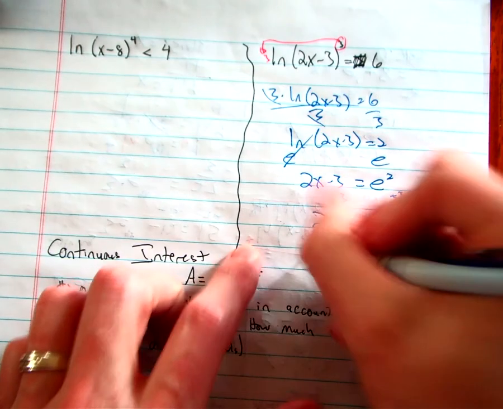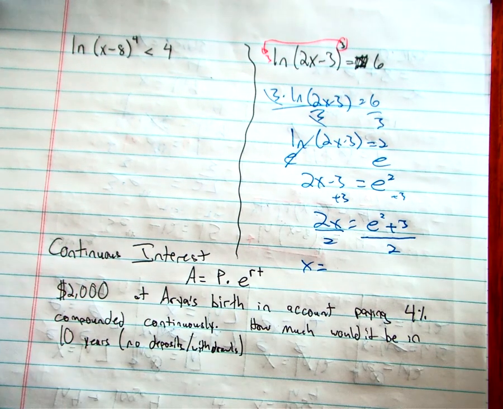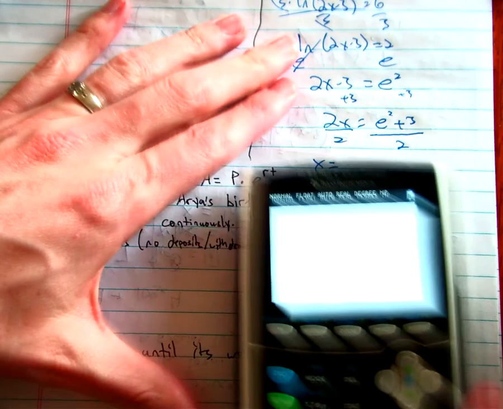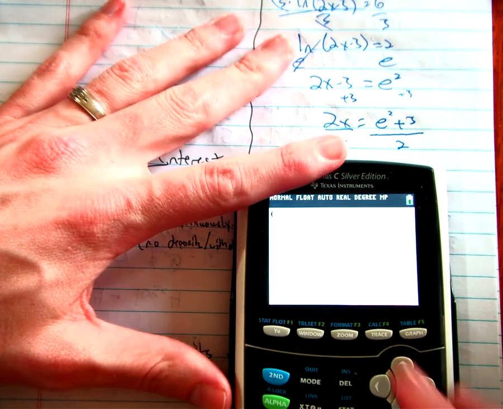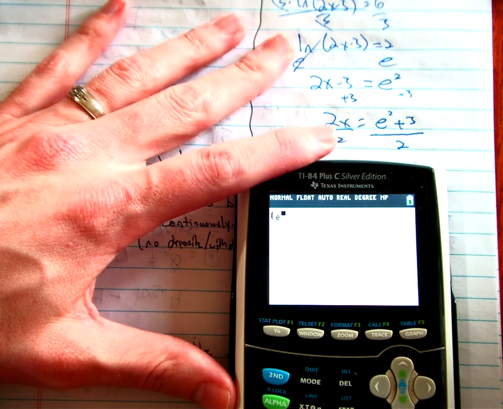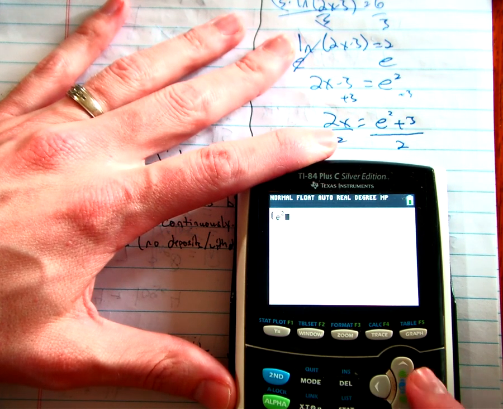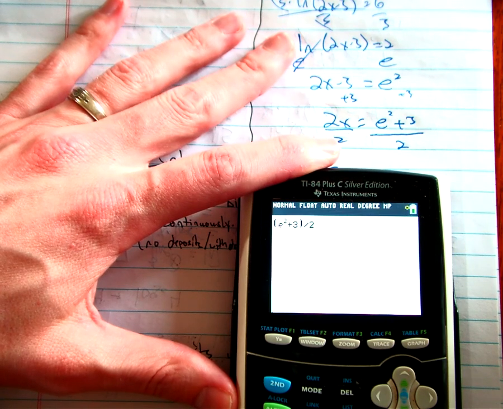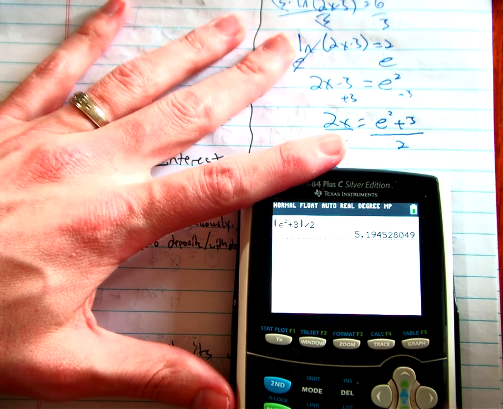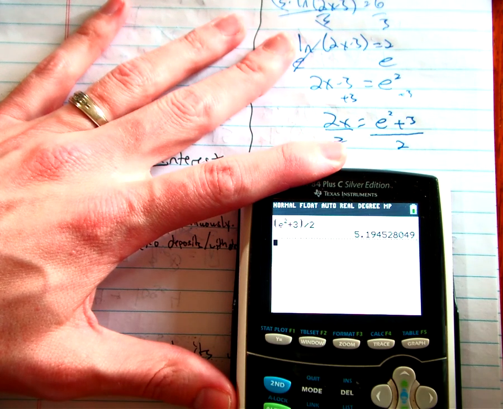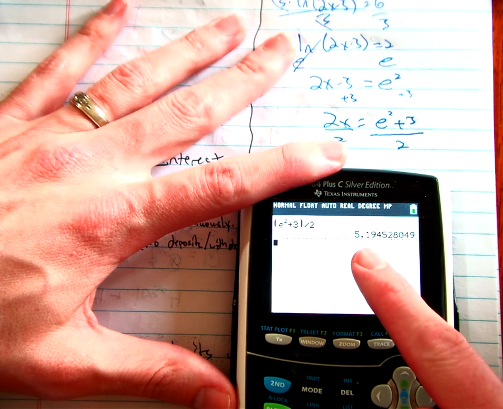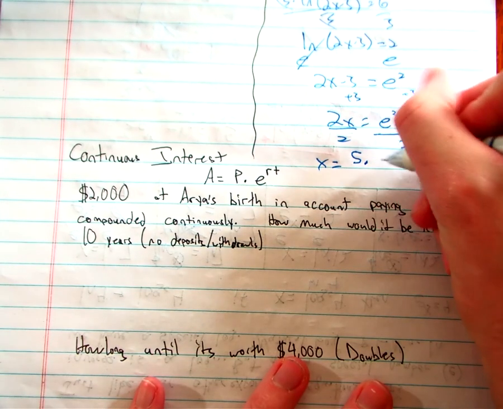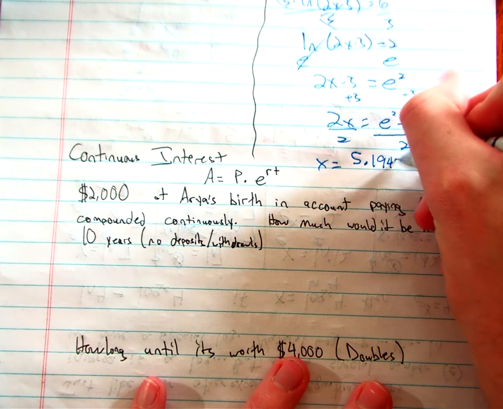Alright, so super tricky here typing this in. It's an often missed problem. Kids will just type it right in. Okay, you got to do the whole top and then divide by 2. So we can do big parentheses, second function e squared plus 3 closing parentheses, now divide by 2. Okay, or you could have done e squared plus 3, enter, divide by 2, enter. We got 5.1945.